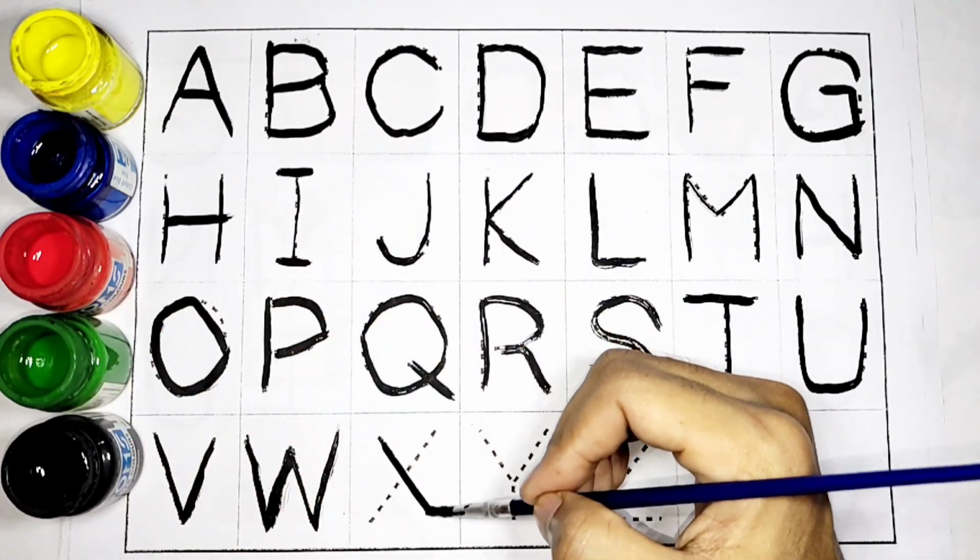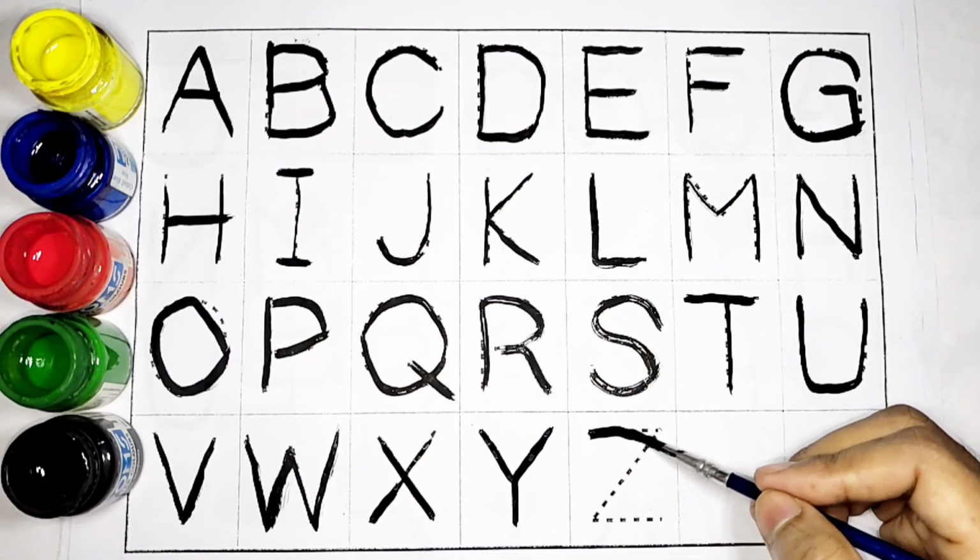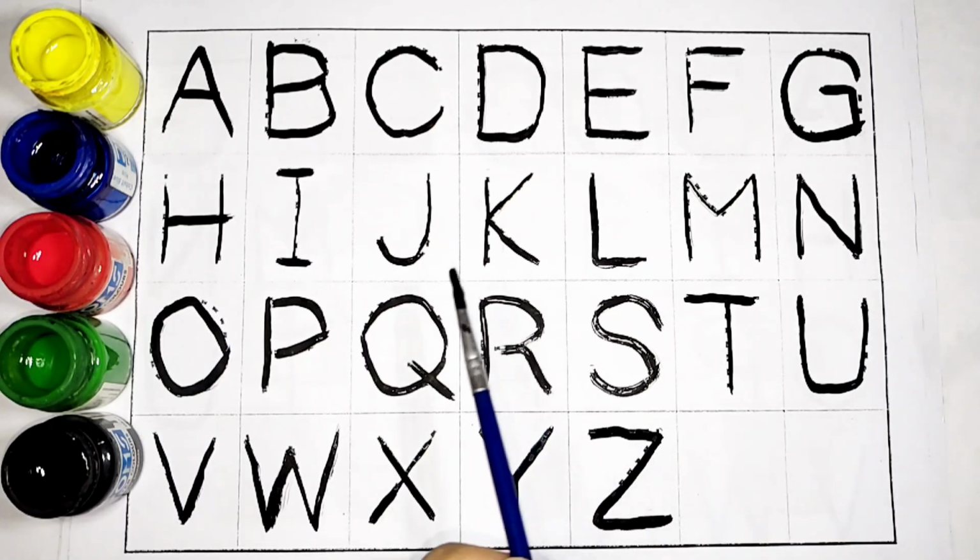And the next one is X. X for Xmas tree. And Y for yolk. The last one is Z. Z for zoo, Z for zebra.